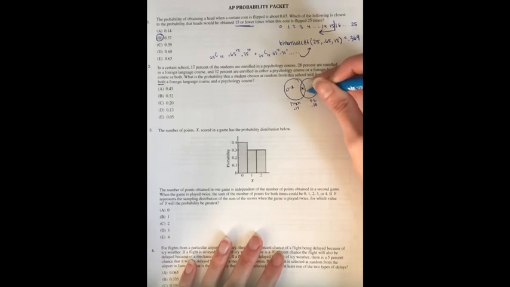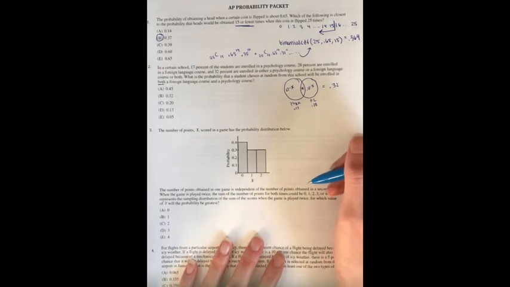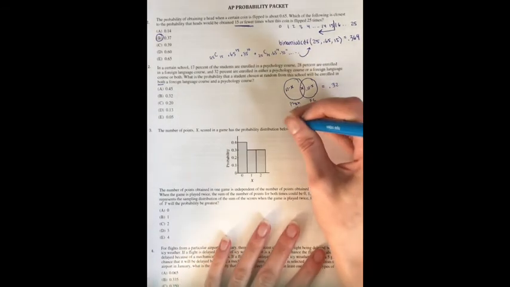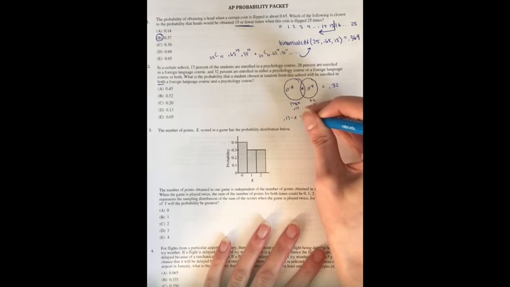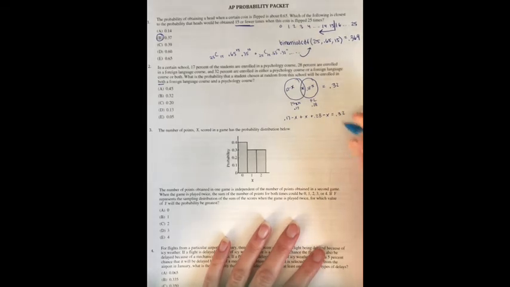And this little area here is 0.28 minus x. And then I would just add all of these up, and they should equal 0.32. And so these cancel out. And I get 0.45 minus x equals 0.32, and then I just need to solve for x.